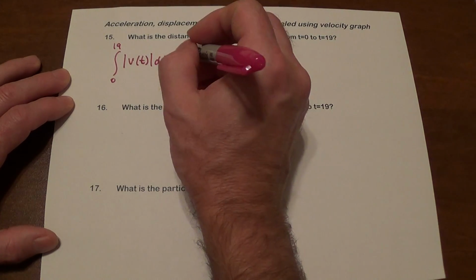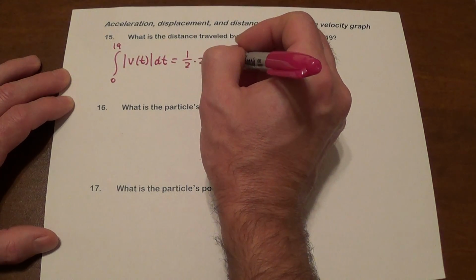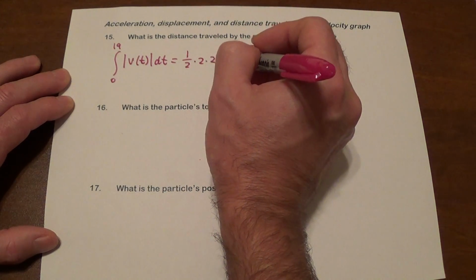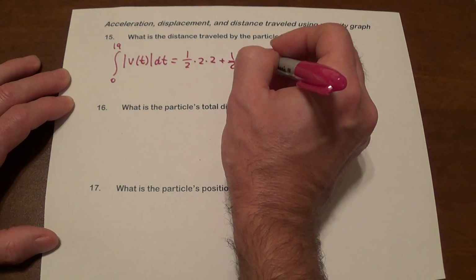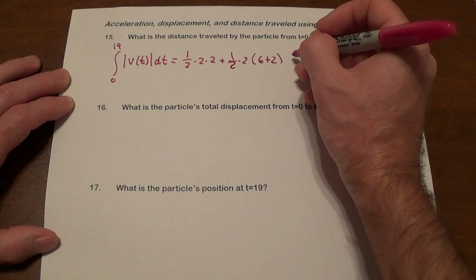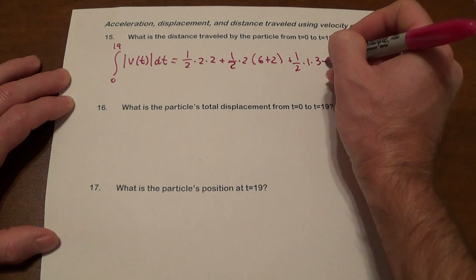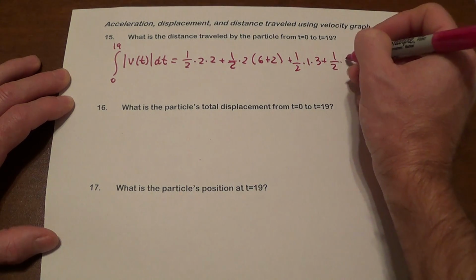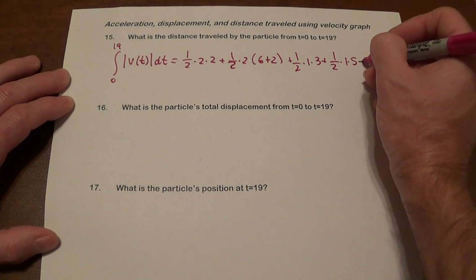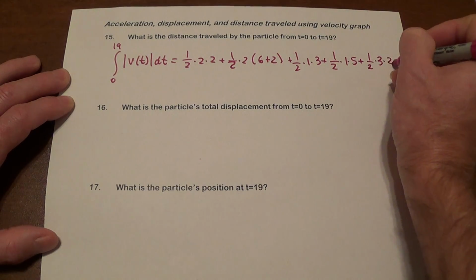So it's going to be 1/2 times 2 times 2 plus 1/2 times 2 times 6 plus 2. That's my trapezoid. Then plus 1/2 times 1 times 3 plus 1/2 times 1 times 5, and one thing that we did not calculate before is the last triangle, 1/2 times 3 times 2.